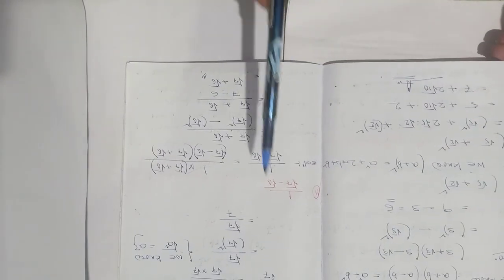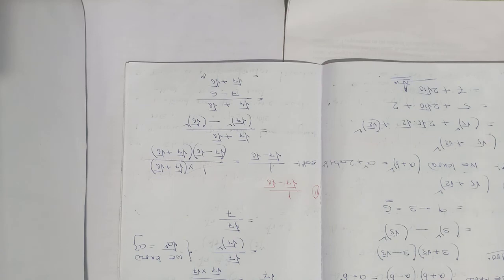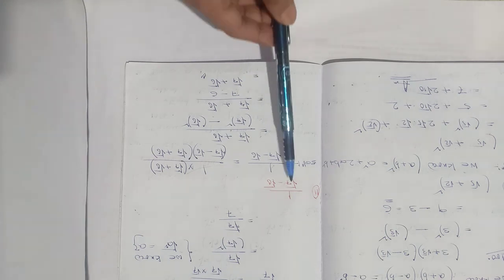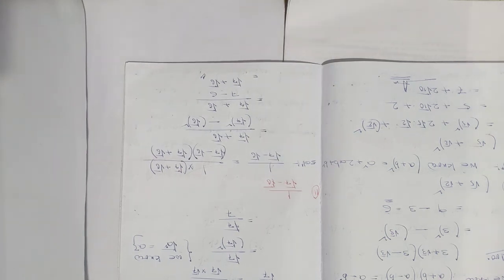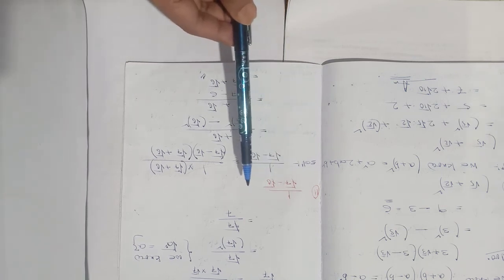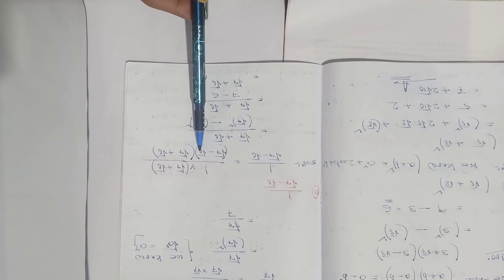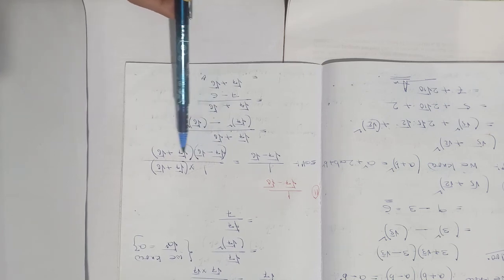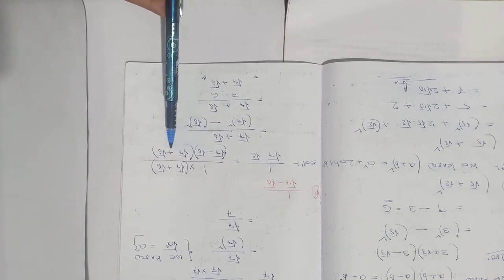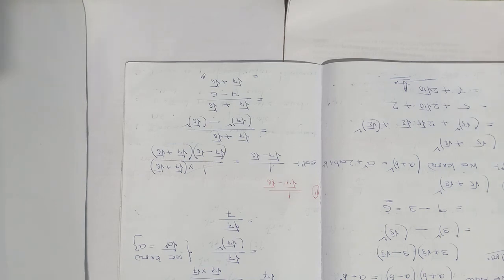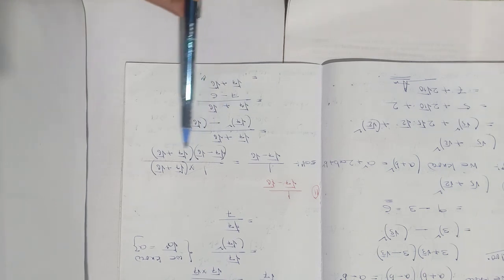Another question is there, 1 by root 7 minus root 6. So students, here we have to use the formula a plus b into a minus b. See, here a minus b is given, so we have to multiply with a plus b. Here a is root 7 and b is root 6. Since root 7 minus root 6 is given as a minus b, we have to multiply with root 7 plus root 6, a plus b, to fall on the formula a plus b into a minus b.